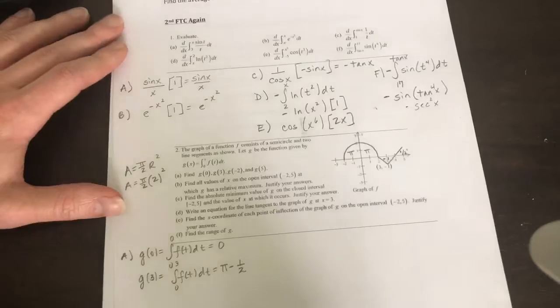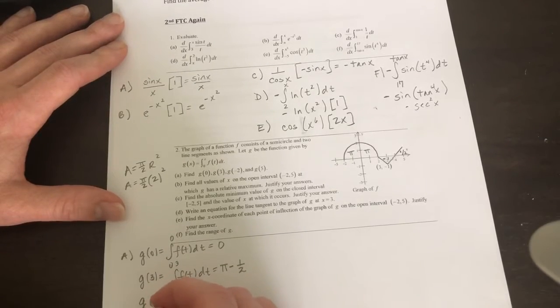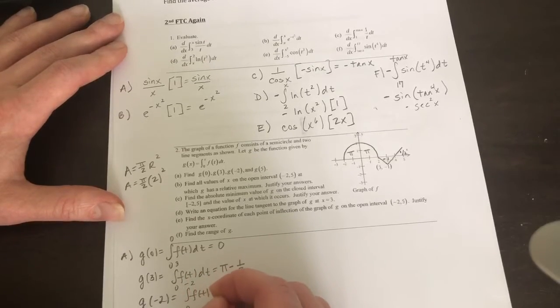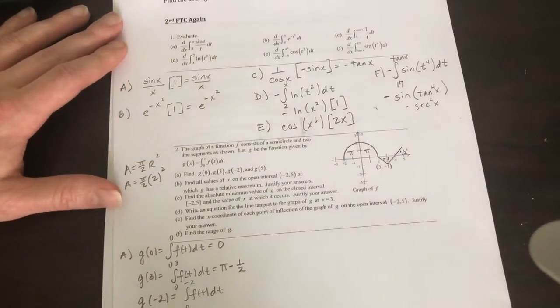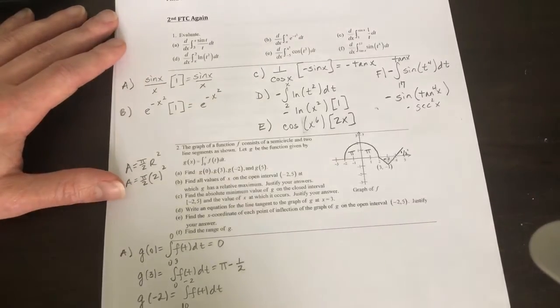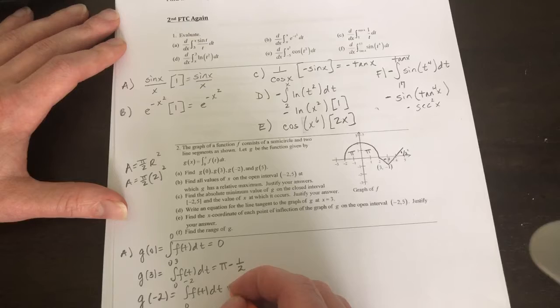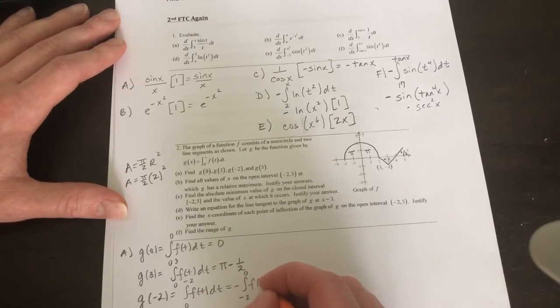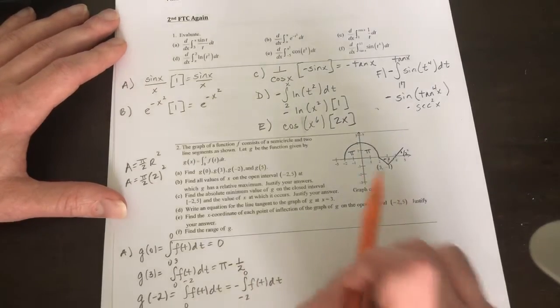G of -2 is the integral from 0 to -2 of f of t dt. Now, when we're doing our integrals, the higher limit should be on the top. So I'm going to flip it and change the sign. We have to make sure that we work from left to right.